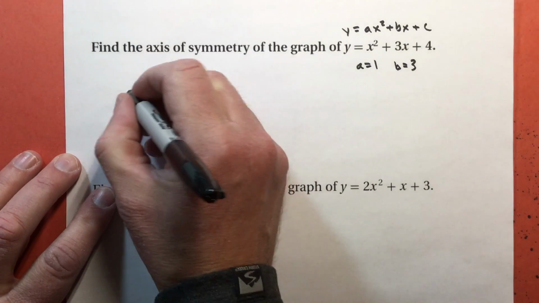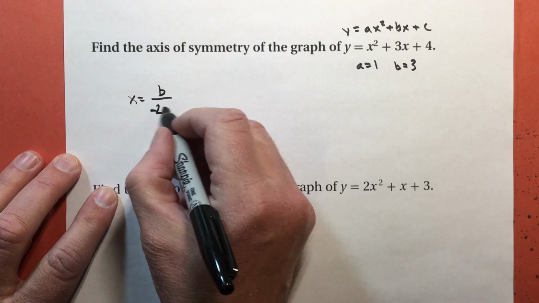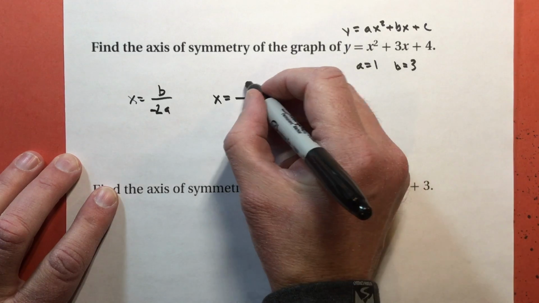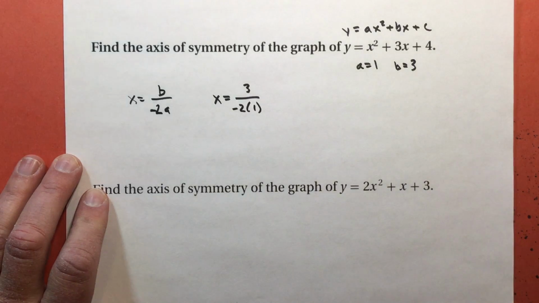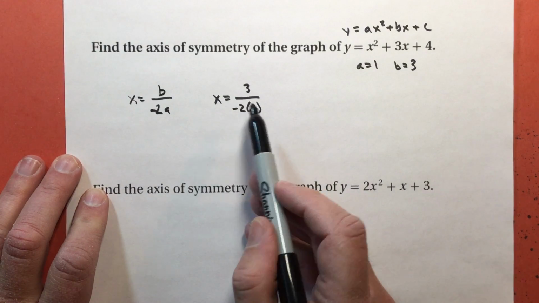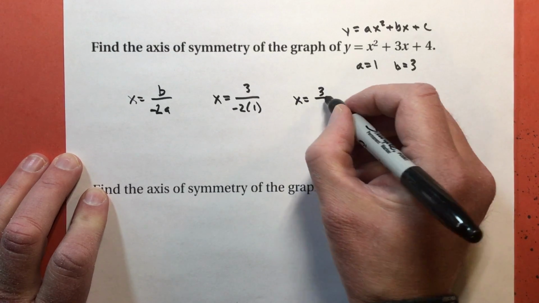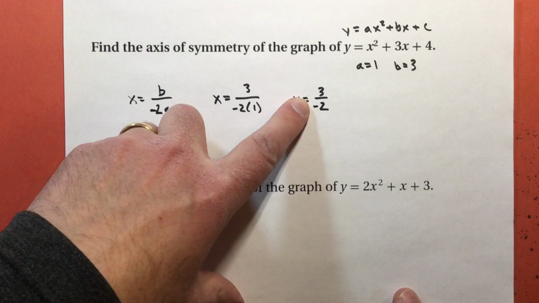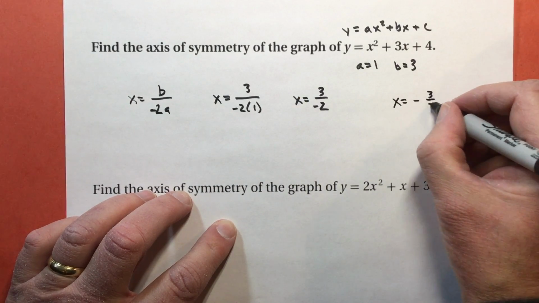Okay, so what is the axis of symmetry? Axis of symmetry is going to be the b divided by -2 times a. So my axis of symmetry is going to be 3 divided by -2 times 1. First I take care of the multiplying. -2 times 1 equals -2. So I got 3 divided by -2. And then you can reduce. I'm okay with leaving it like this as a fraction, okay? Probably what I would write is I'd say -3/2.